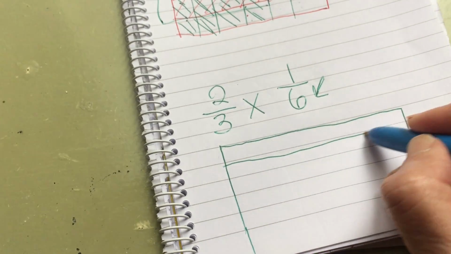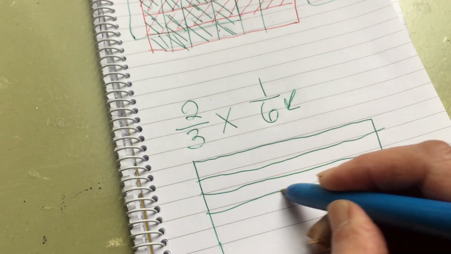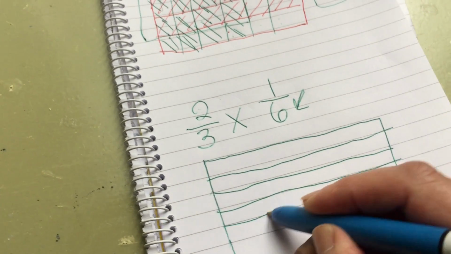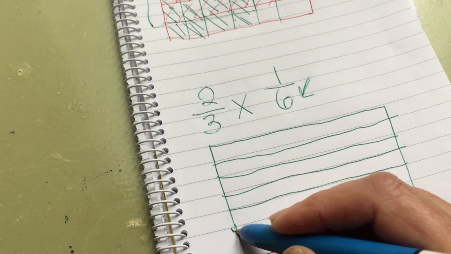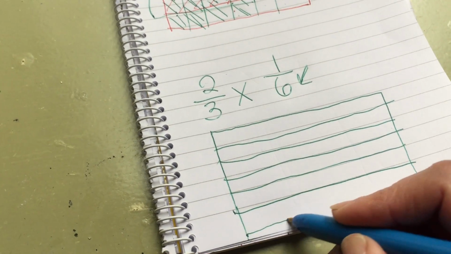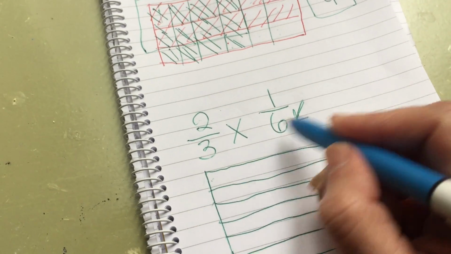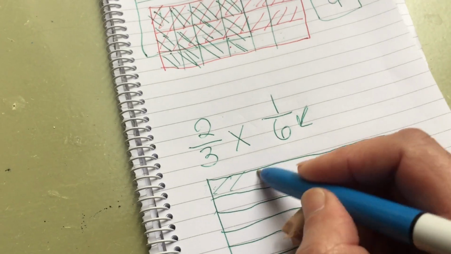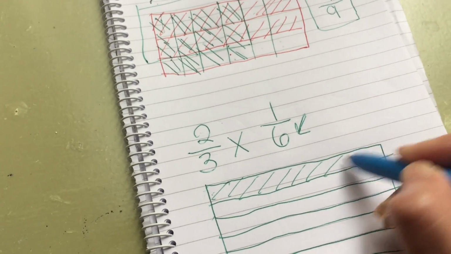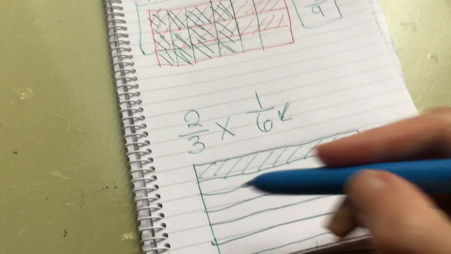So 1, 2, 3, 4, 5, 6. Okay, here's 6. And I have my green, 1 out of 6. Here's my 1 out of 6. Okay. I'm going to switch colors, switch to blue.